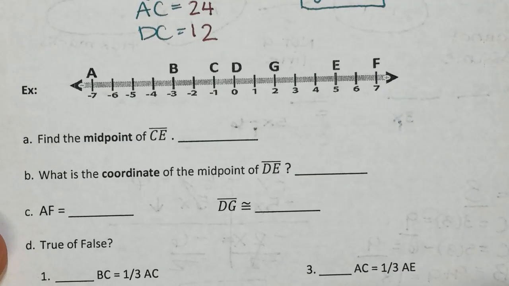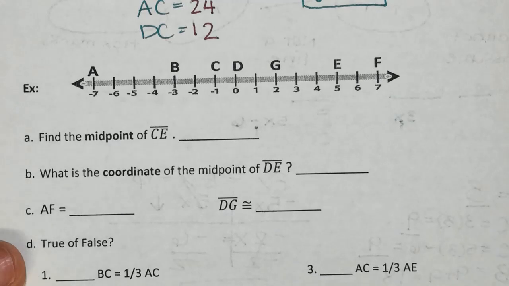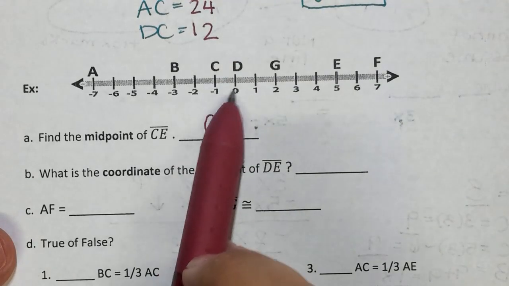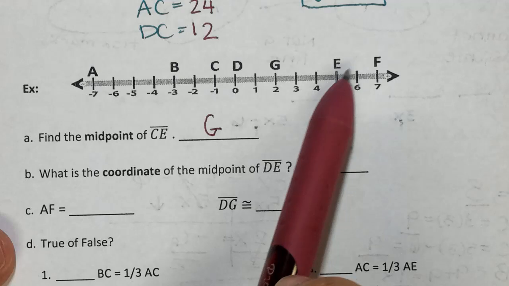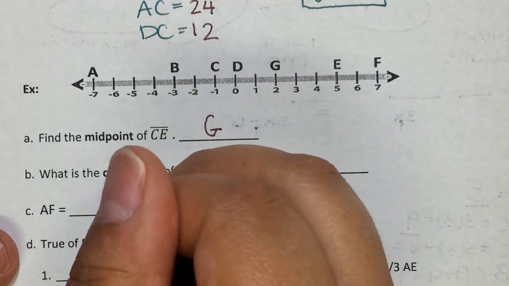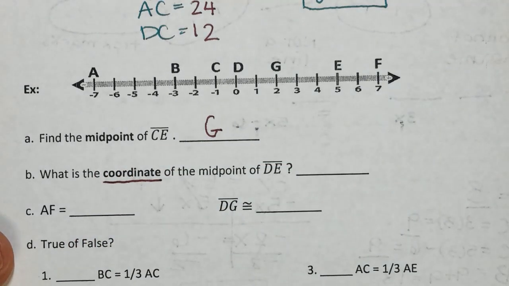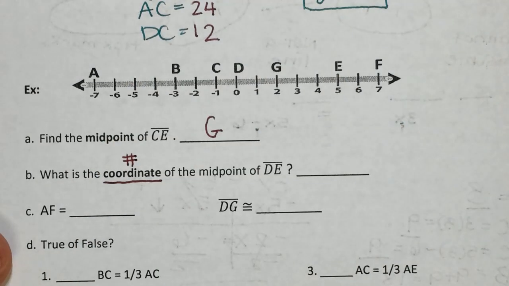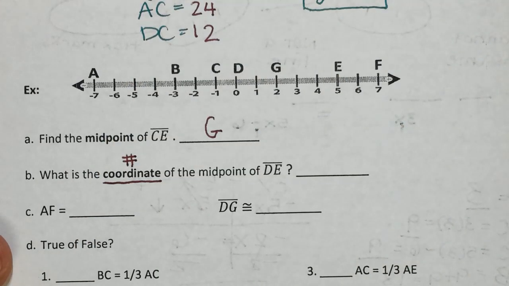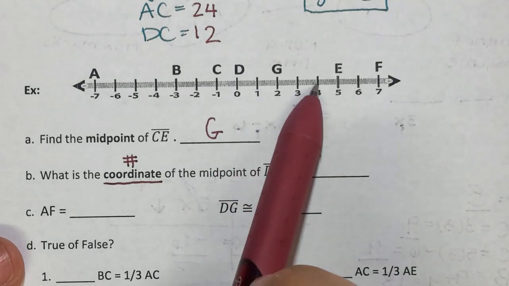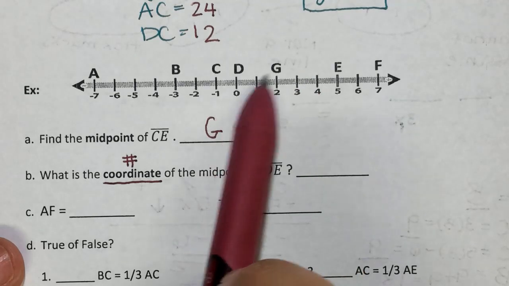Alright, what is the midpoint of CE? Would anybody like to raise their hand and tell me where you found the midpoint of CE? Edward. At G. Perfect. CE is 1, 2, 3, 4, 5, 6. Halfway would be 1, 2, 3. What is the coordinate of the midpoint? Everybody underline this word coordinate. When I'm asking for a coordinate, what am I asking for? A number. So would anybody like to tell me what is the coordinate of DE? Cooper. 2.5. DE is 1, 2, 3, 4, 5. Half of that is 2.5.